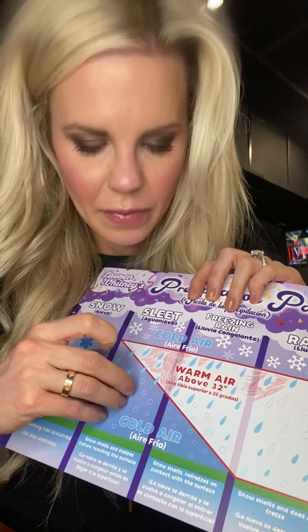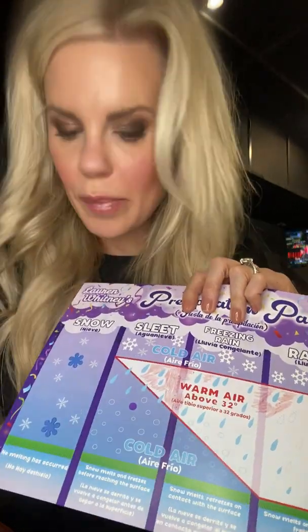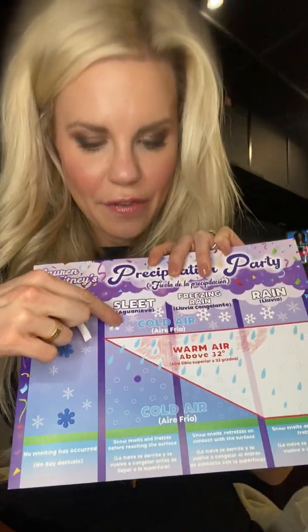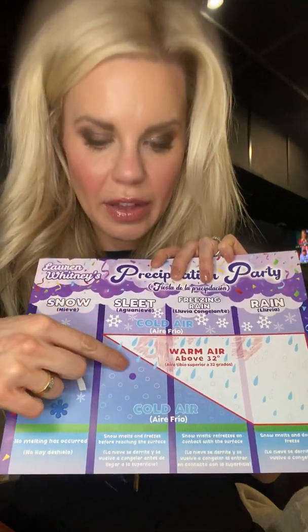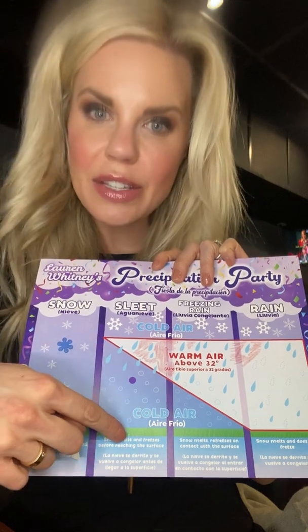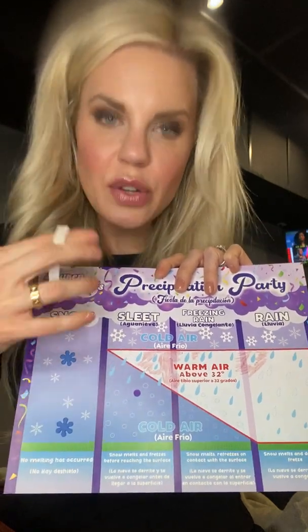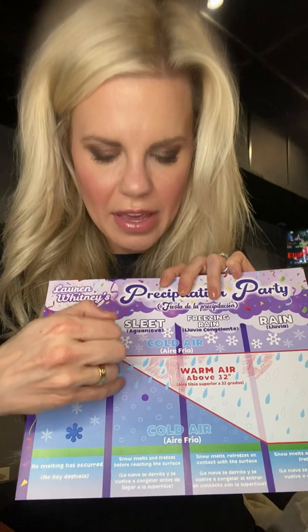Next, we're going to move on to our sleet. So your sleet will be these purple stickers in your activity kit supply area. So what you want to do is you want to peel them off, and we're going to stick them right on there. You can put them anywhere in the cold section here, because what happens with sleet is it starts off as snow, then it falls through a fairly slim area of warm air. And then quickly it will start to refreeze, and then it hits the ground, and it's kind of soft. It doesn't really refreeze hard. So that's how we get sleet.